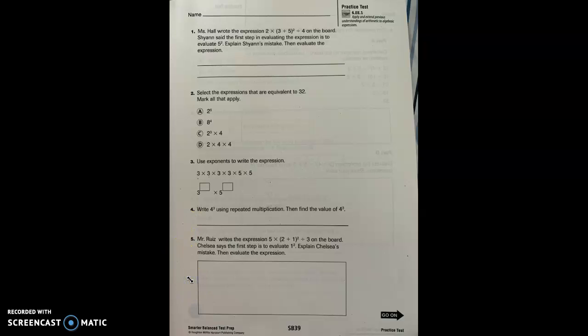Question number 5. Mr. Ruiz writes the expression 5 times 2 plus 1 squared divided by 3. Chelsea says that the first step is to evaluate 1 squared. Explain Chelsea's mistake. Again, write down PEMDAS and then explain why you do not do 1 squared first. What goes first in PEMDAS. Then you're going to use PEMDAS and actually solve it to get the correct answer. So 2 steps. Pause this until you're ready to go to number 6.